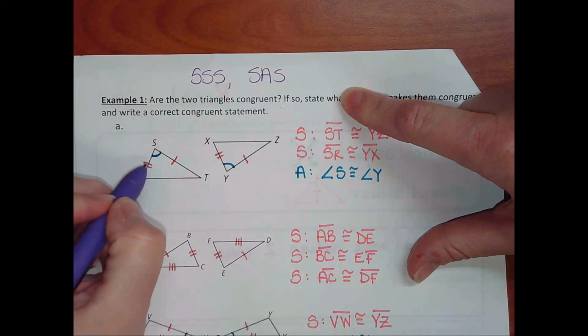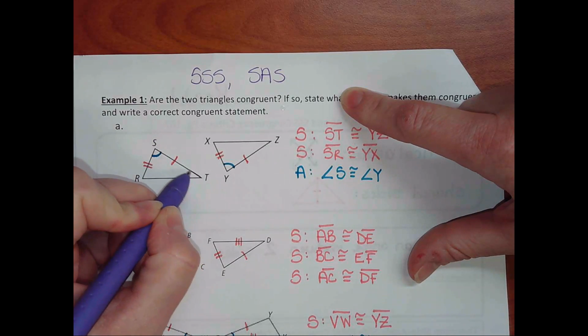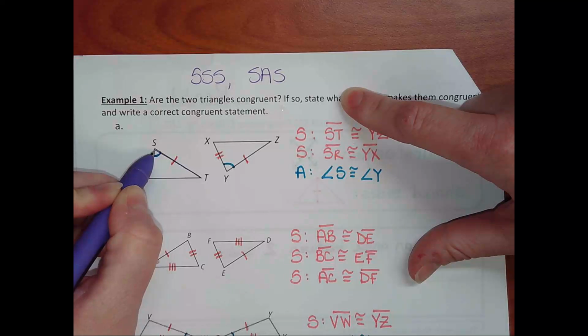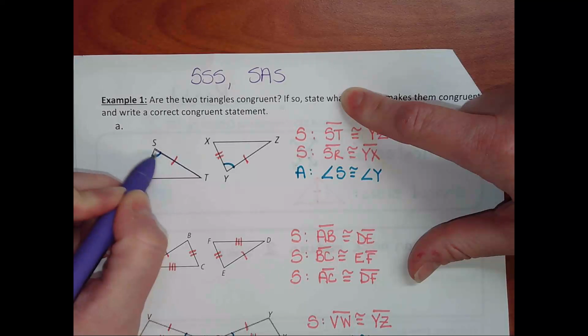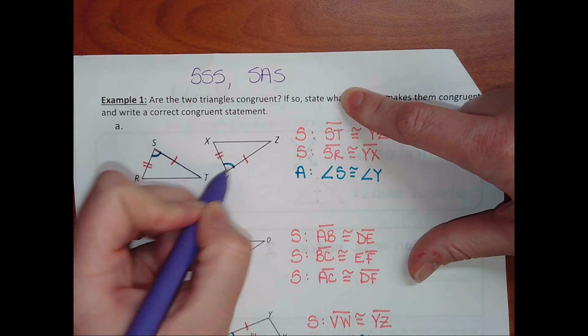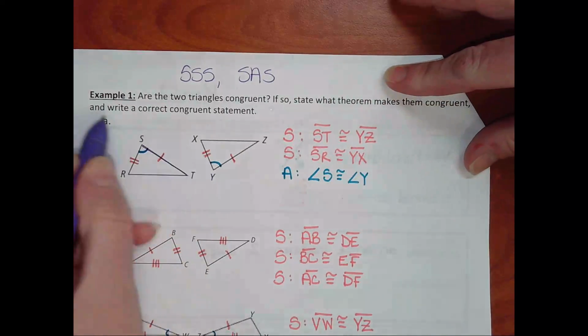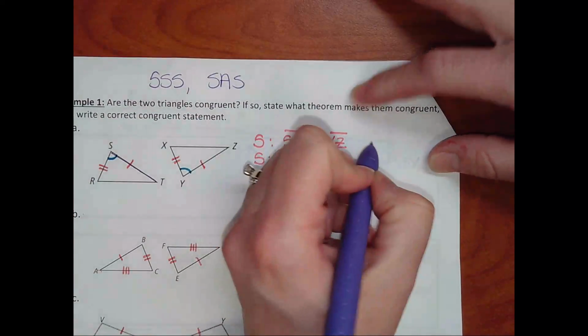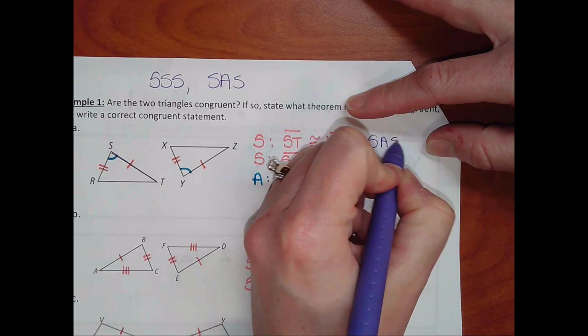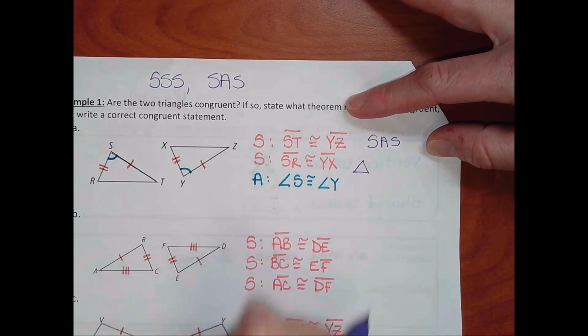If you look here and think about your pens, if I laid a pen here and a pen here, they would come together right here, which is my included angle. So this is side, angle, side. And here, same thing. This is side, angle, side. 2 sides and the angle in between. So these 2 triangles are congruent by side, angle, side. And then you're going to need to write your congruence statement.